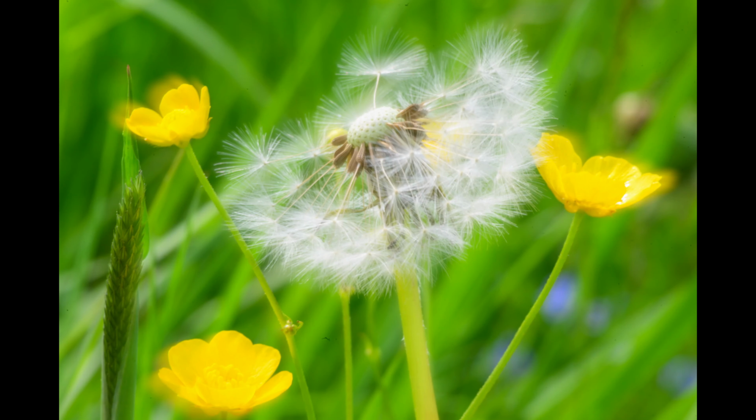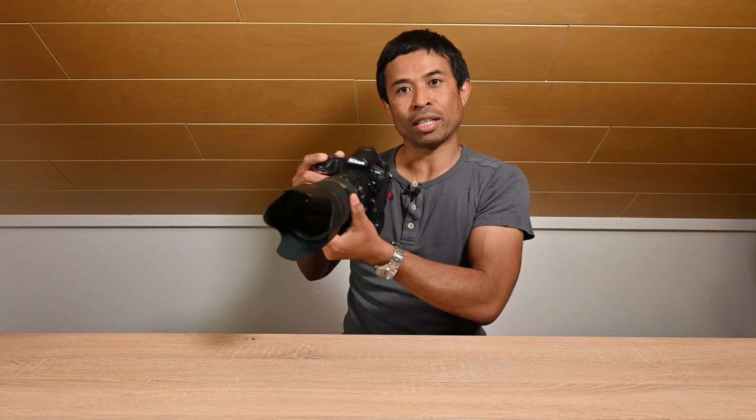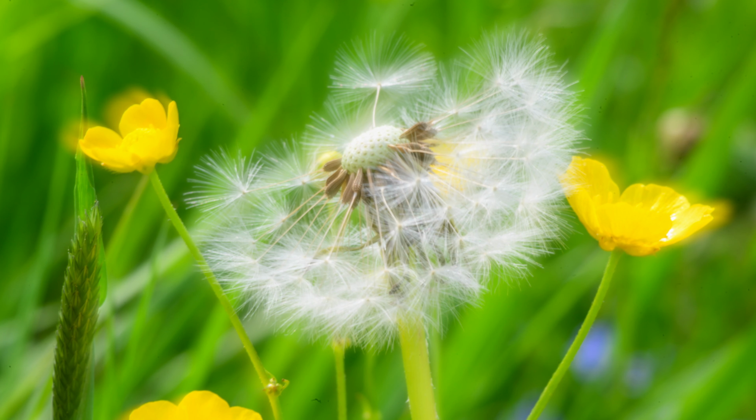And the final effect is the bloom effect created by defocusing the lens while taking the photos. If you defocus the lens while you take the photos, it will leave halos around the subject and it will make the image dreamy and softer.